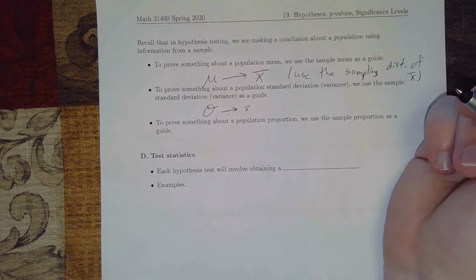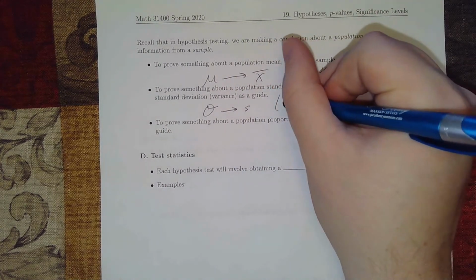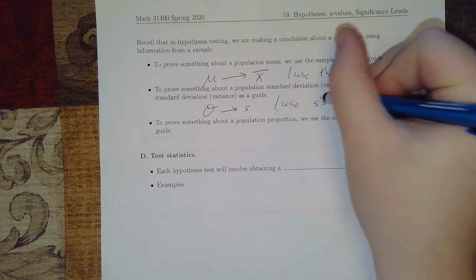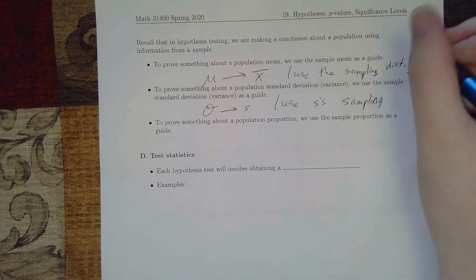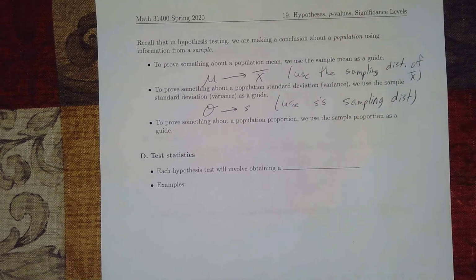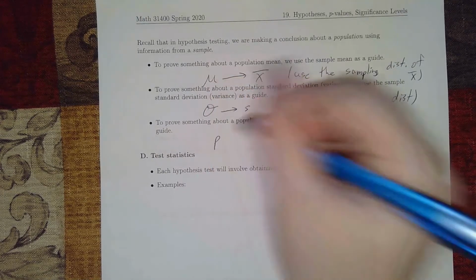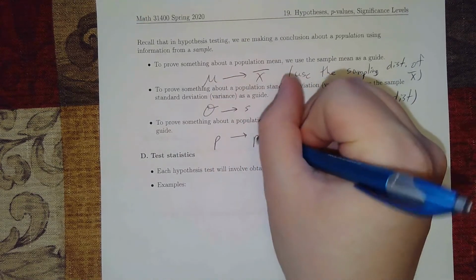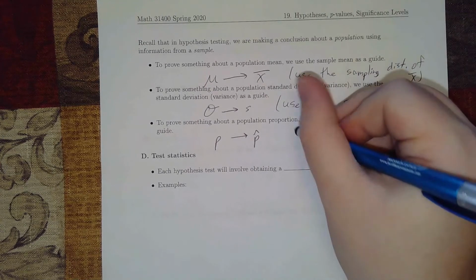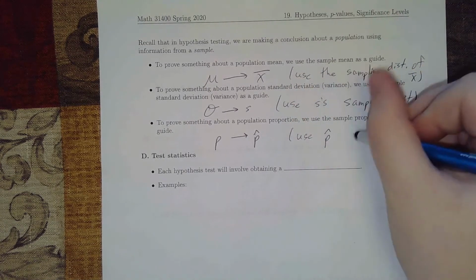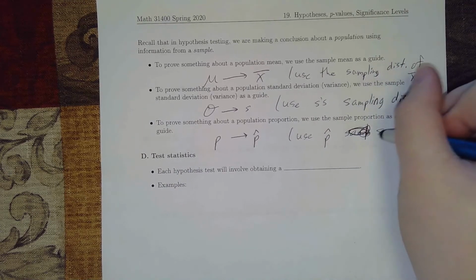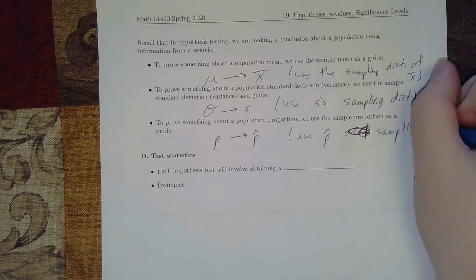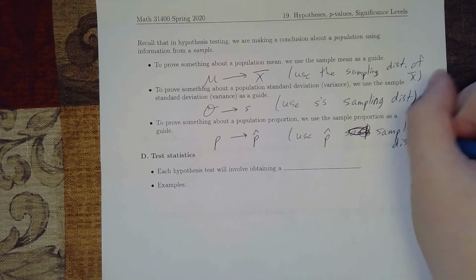To predict something about sigma, we'll use S, so we use S's sampling distribution. And if we want to prove something about the population proportion, we use our sample proportion as a guide, so we'll use p hat's sampling distribution.